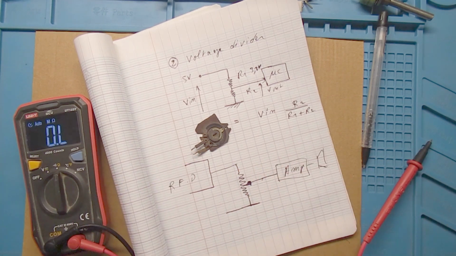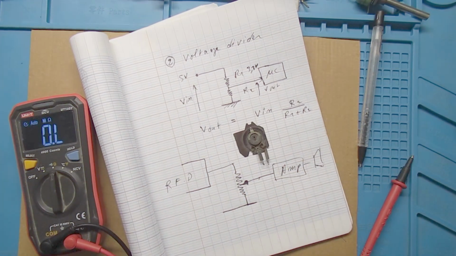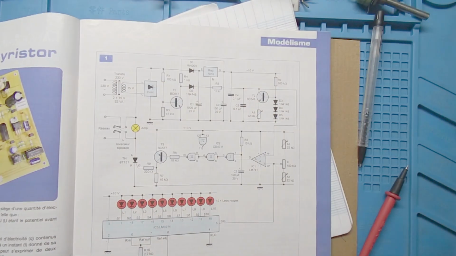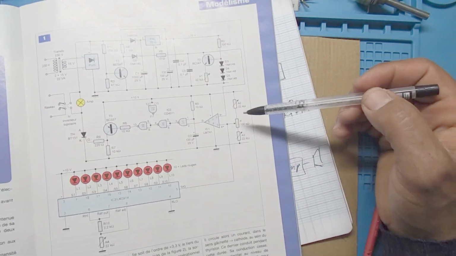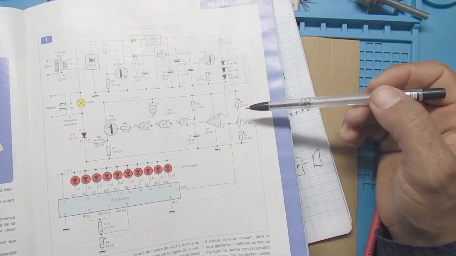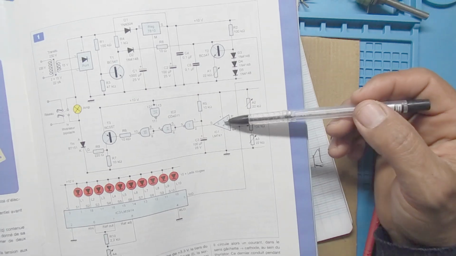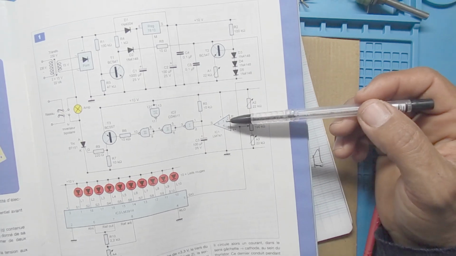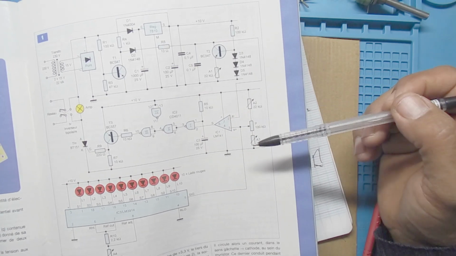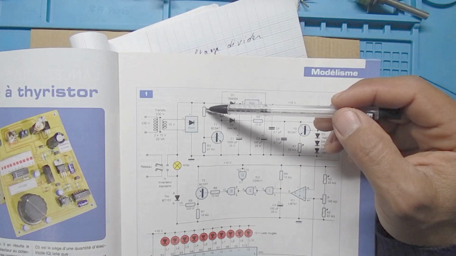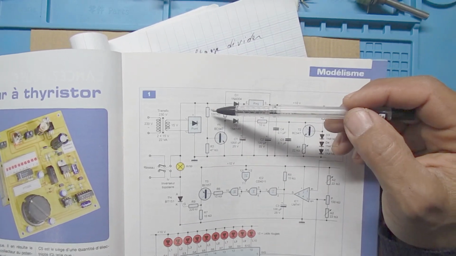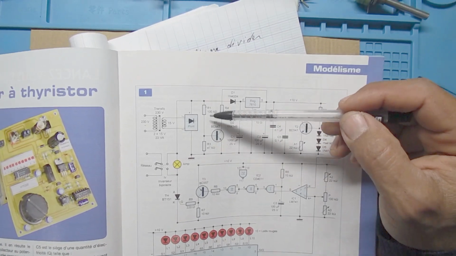We can find here a voltage divider used in this circuit, for example, as the input of this comparator, this op amp. Here also we have a voltage divider, consisting of R1 and R3.